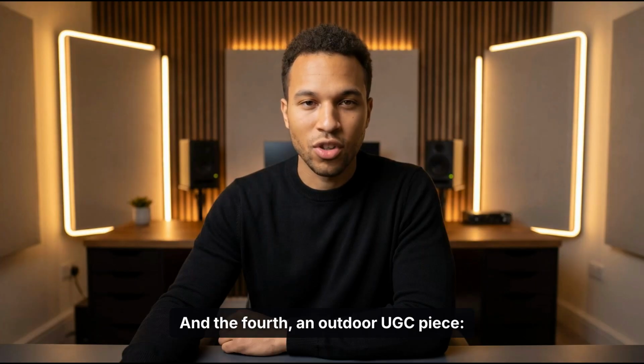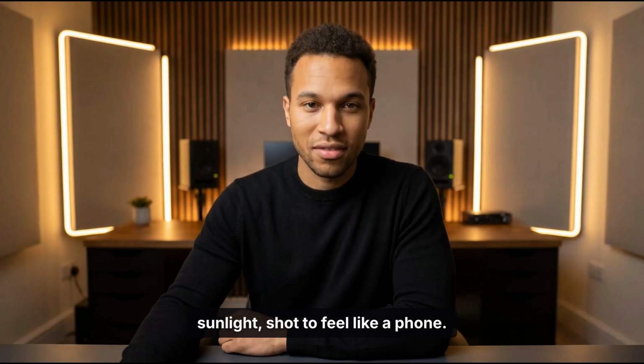And the fourth, an outdoor UGC piece. The burgundy mini dress, gray backdrop, sunlight, shot to feel like a phone.